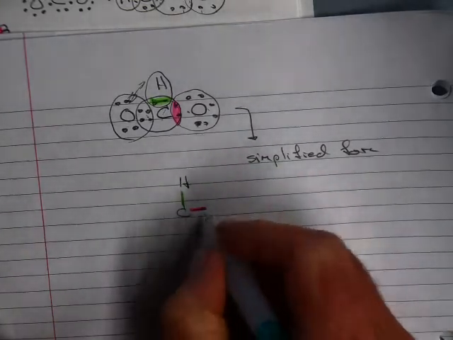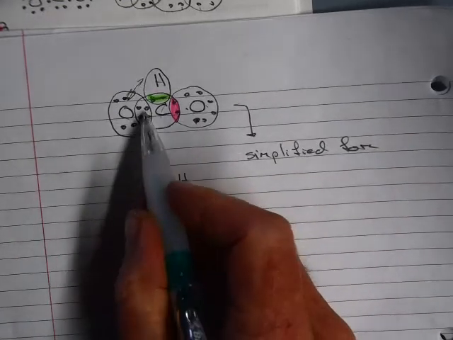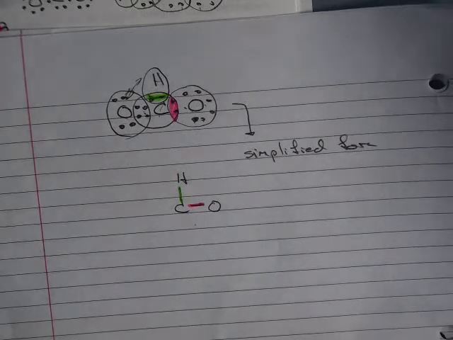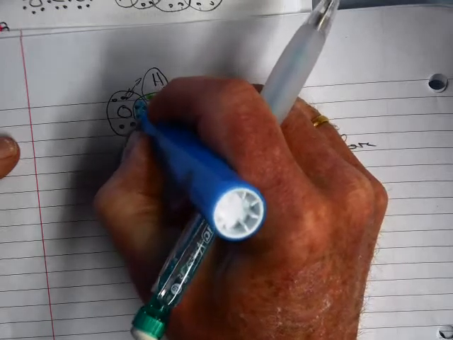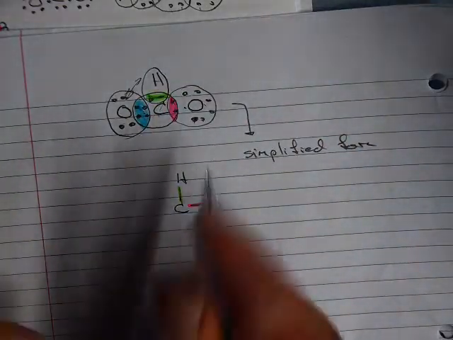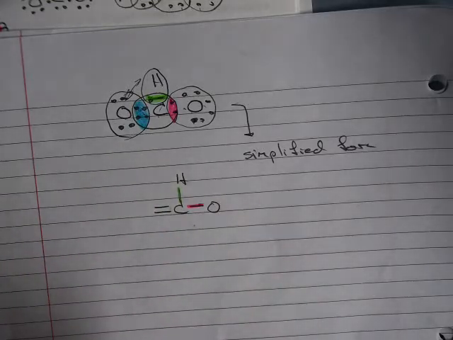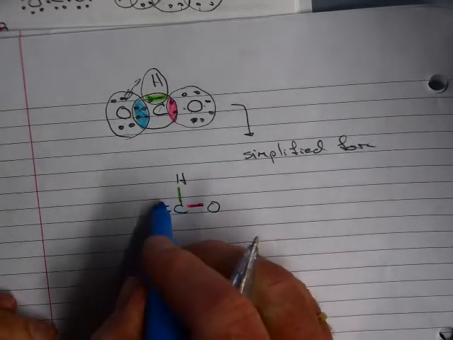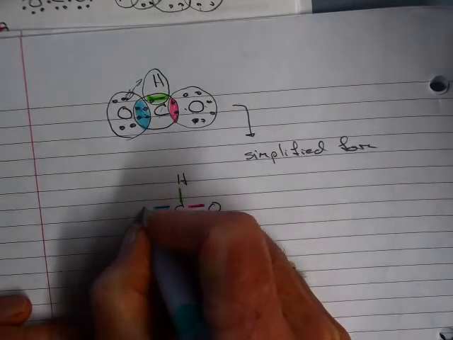And so this goes to an O. This one, you have two. This is called a double bond. And so you're going to do this, and you're going to put the O.